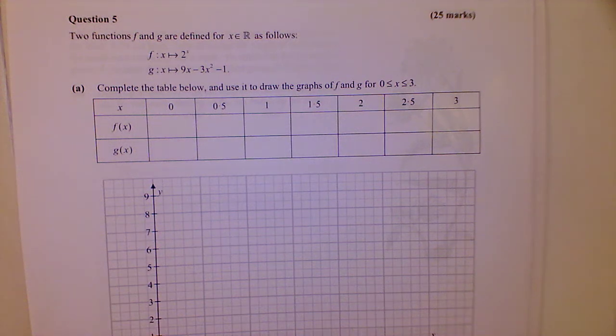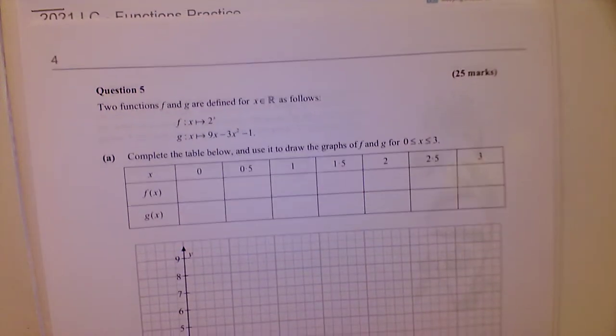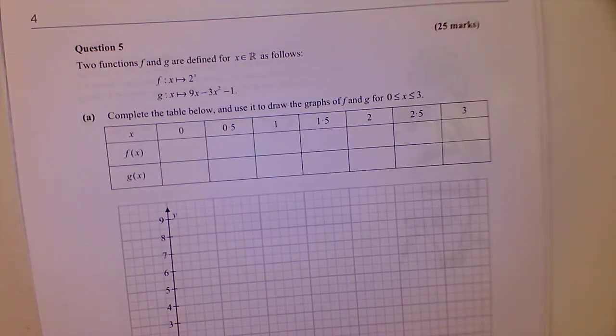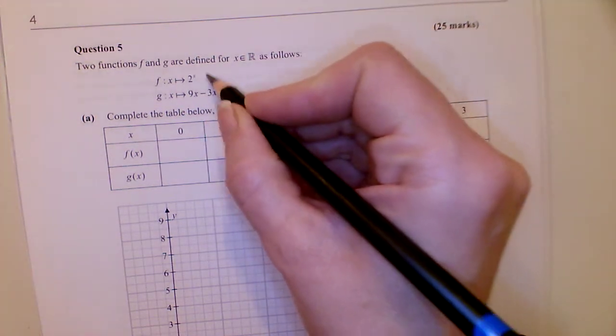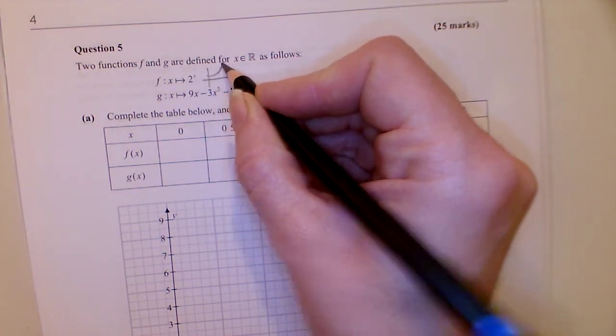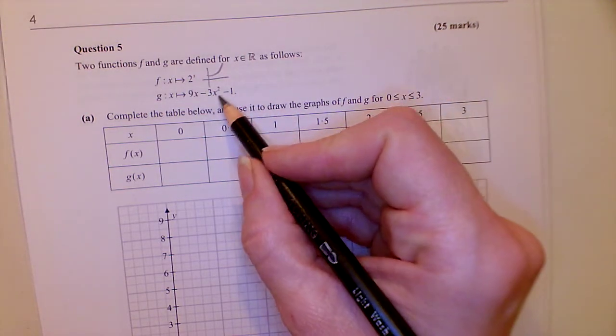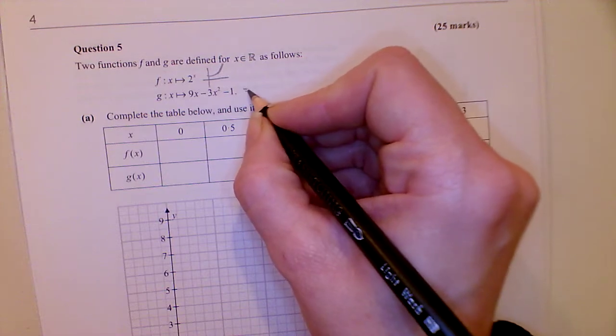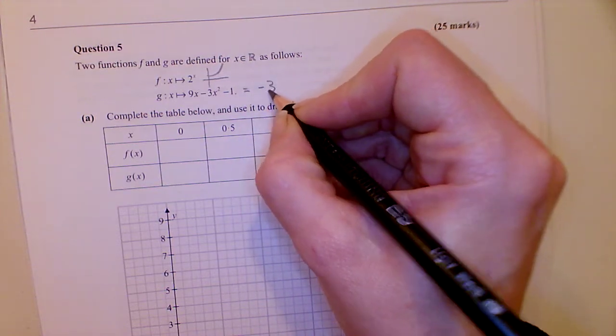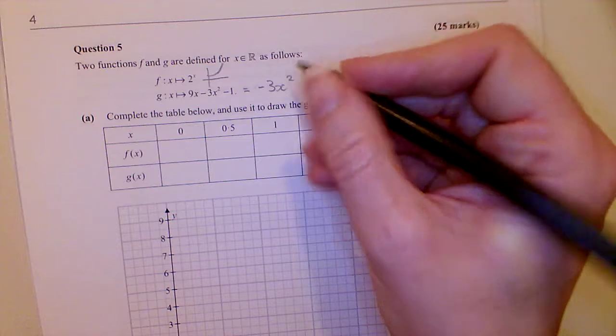So let's go back to the functions exam paper questions that I gave you to practice with. The fourth question, or page 4 of the questions, had two functions, and looking at them here you can see that this is an exponential function. So straight away we expect that its graph is going to be something like this, sloping up really quickly. And this is a quadratic, and the first thing I do with that is rearrange it so that we have the x squared term first.